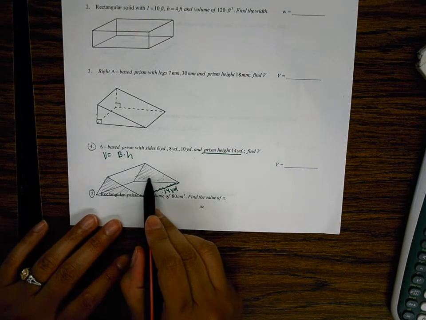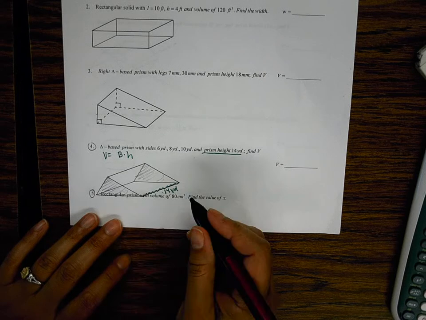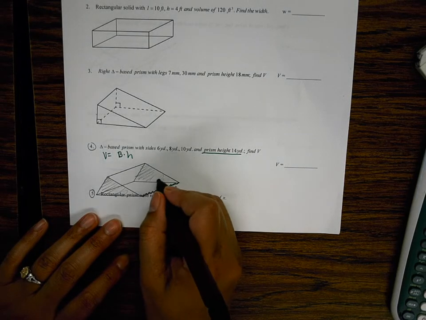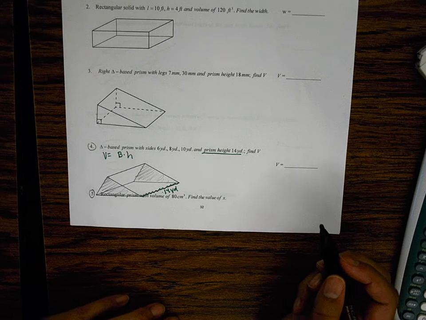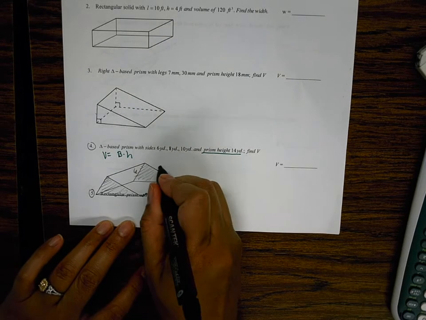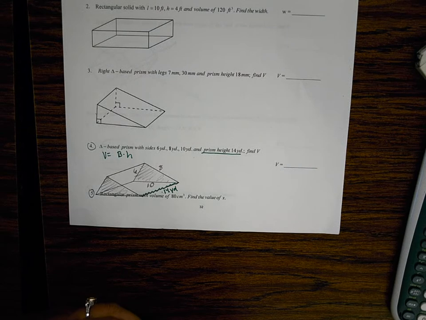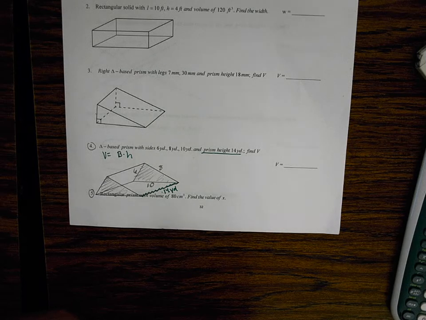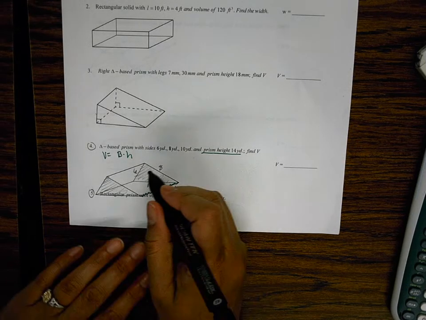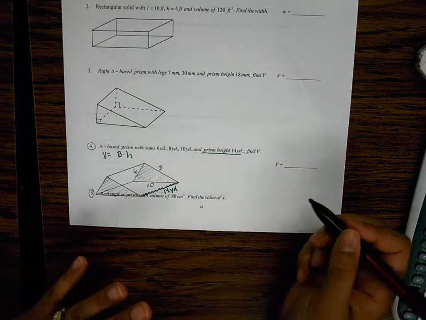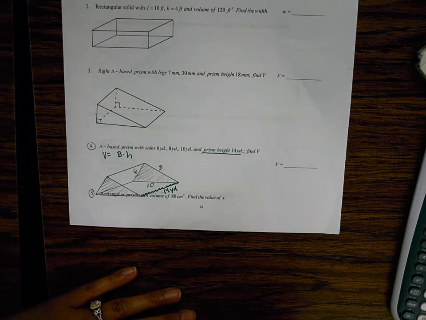Now, I'm just going to redraw that triangular base. Actually, I have room here. I can label it. It is 6, 8, and 10. Now, I need to find the area of the base, and the area of the base is a triangle base, so it's base times height divided by 2. But your base and your height have to be perpendicular to each other. Is the 6 and the 8 perpendicular? I don't know. How can we find out?